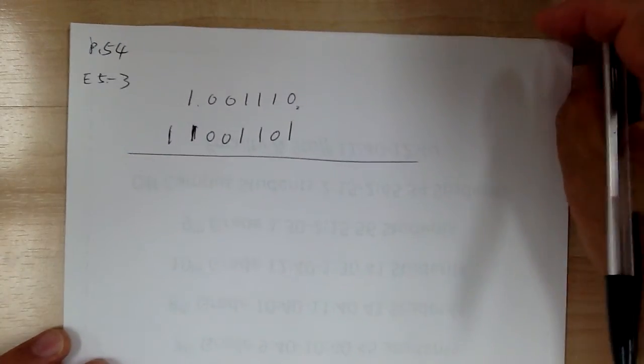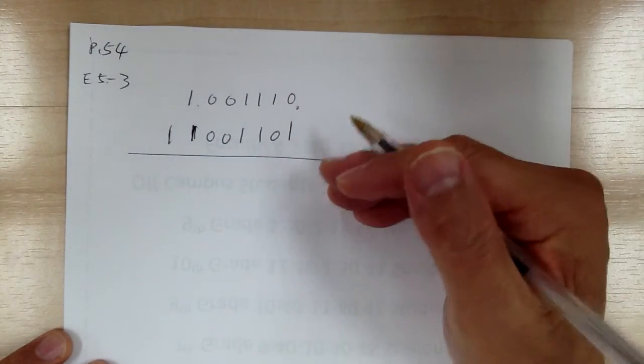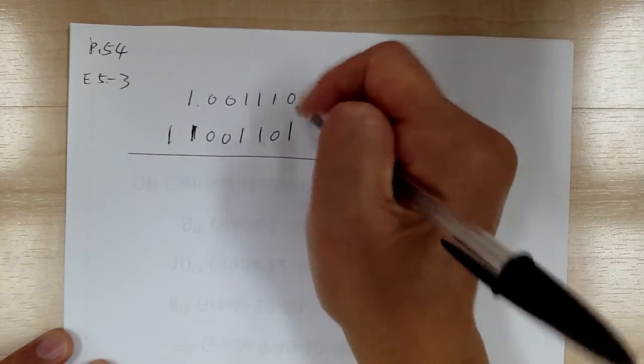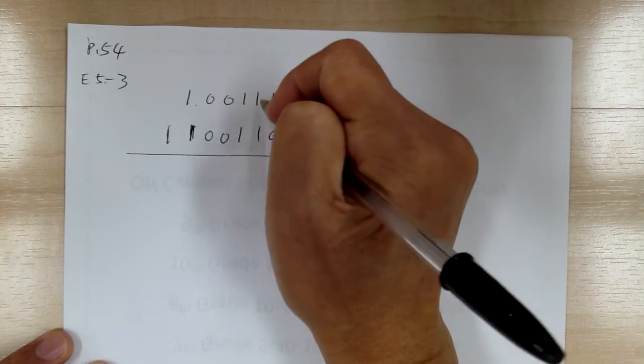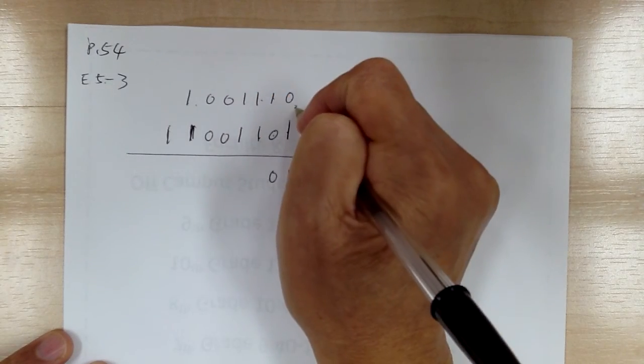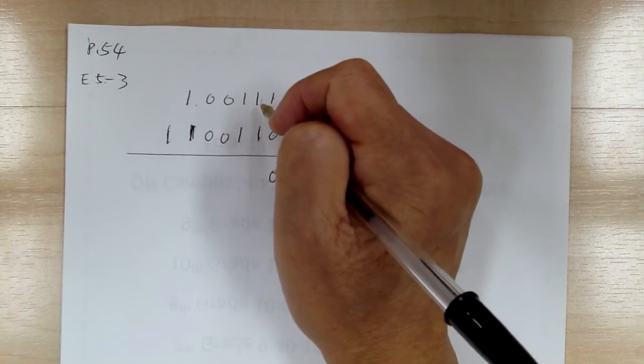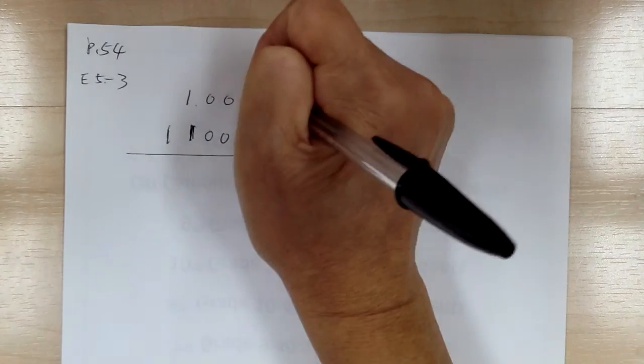Now when it's base 2, you only can use 0 and 1. As soon as it hits 2, it carries over. So 0 plus 1 gives you 1, 1 plus 0 gives you 1. Now 1 plus 1 is 2, but because it's base 2, that's like a 10, so you write 0 and you carry 1.